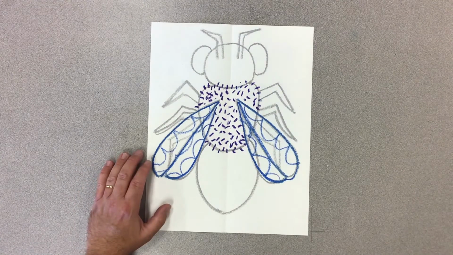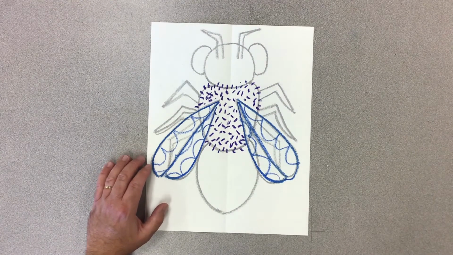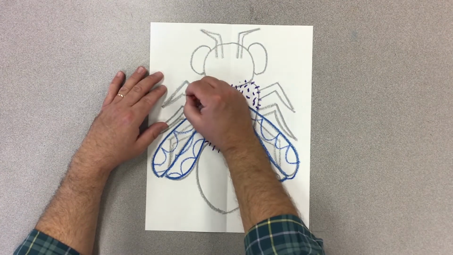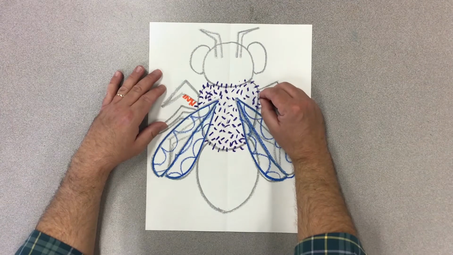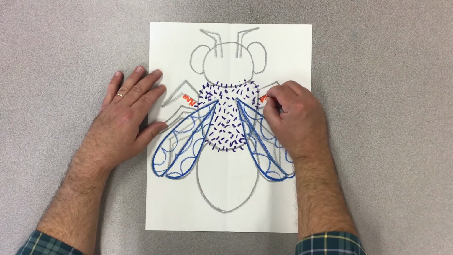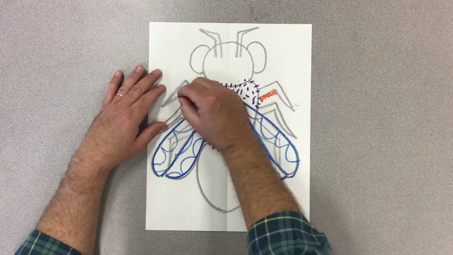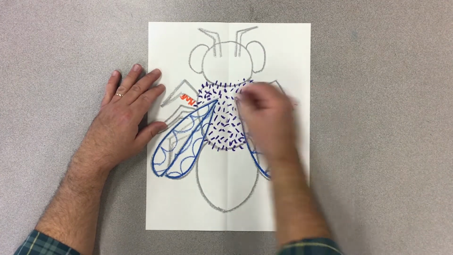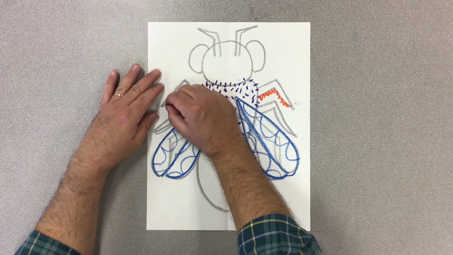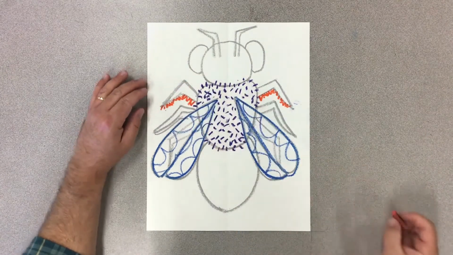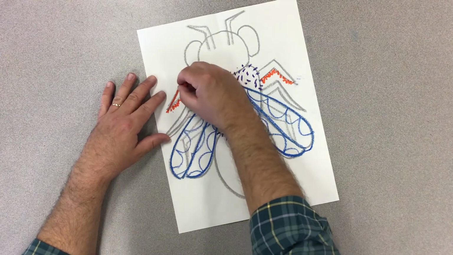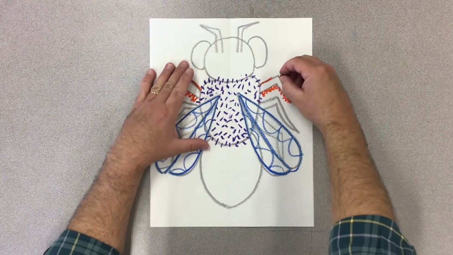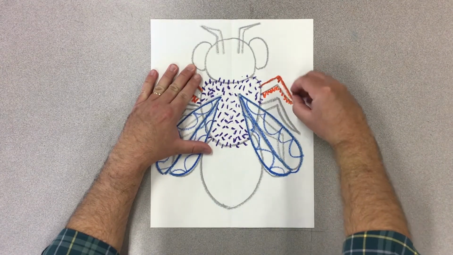I'm also going to make a fuzzy, kind of prickly texture on the legs by making kind of a zigzag line. I'm going to do that on this side of the legs. And I'm using just some little diagonal lines and then some zigzag lines. And I'm going to go ahead and trace this outline of the legs too.